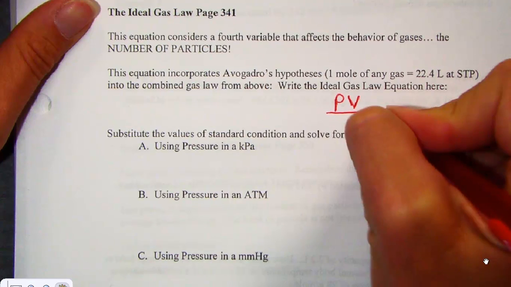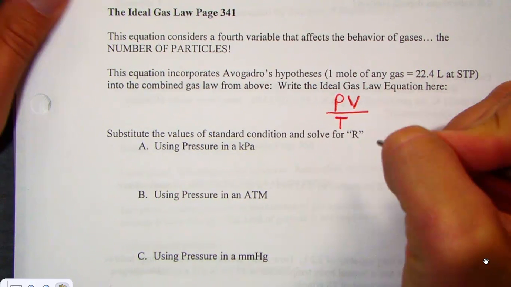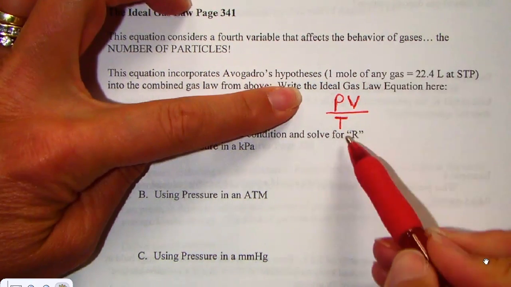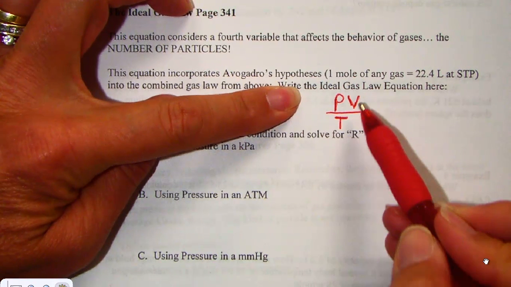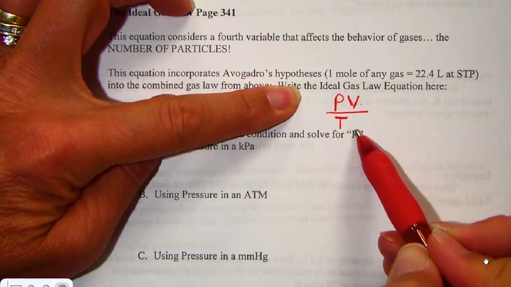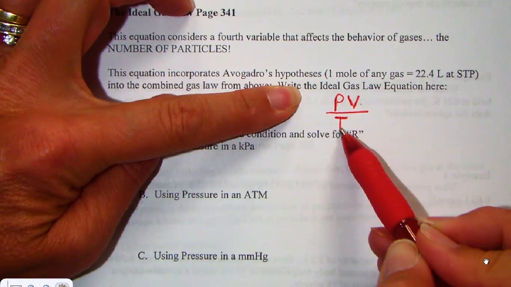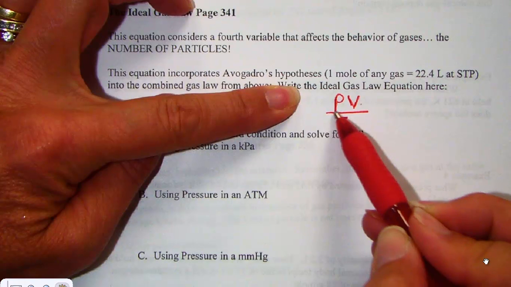We introduced the next variable, the temperature, and we decided that temperature belongs on the bottom of our ratio, volume over temperature, Charles' law. P over temperature is Gay-Lussac's law. Temperature is directly related to the P and the V.